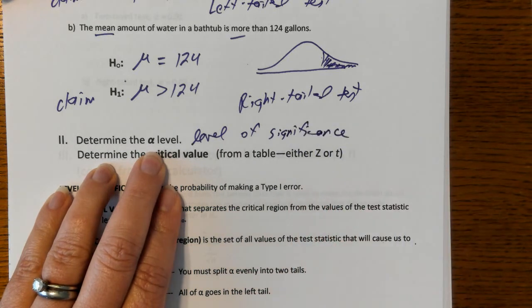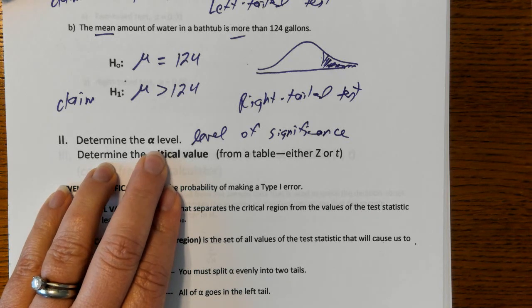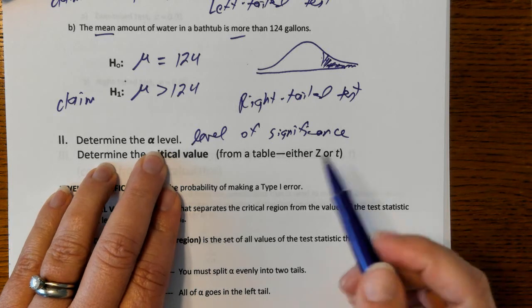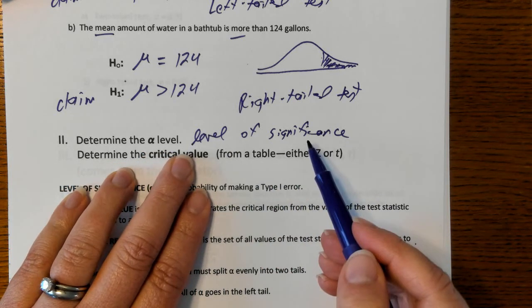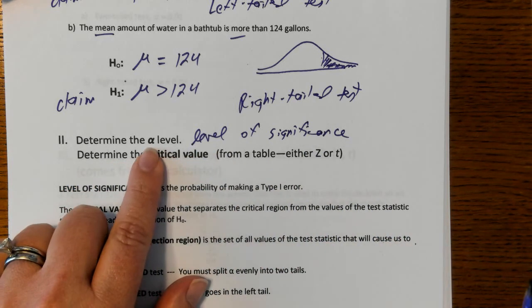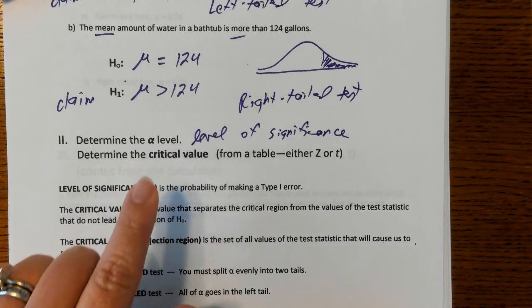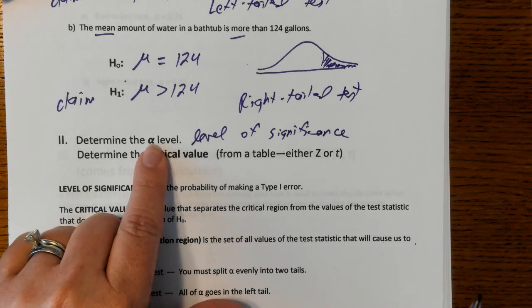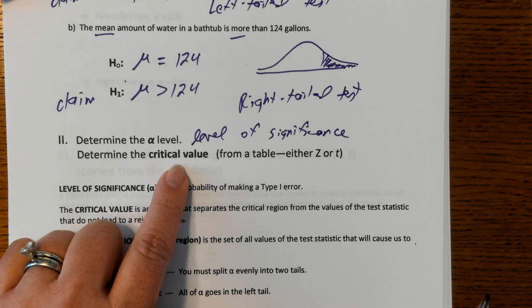That number will be provided for you. If you were a scientist doing your own experiment, you would get to choose that number yourself. Most scientists pick 0.05. But level of significance or significance level, those are the words that mean that alpha symbol. Based on your alpha level, you will determine a critical value.